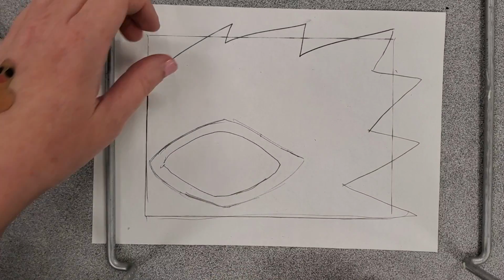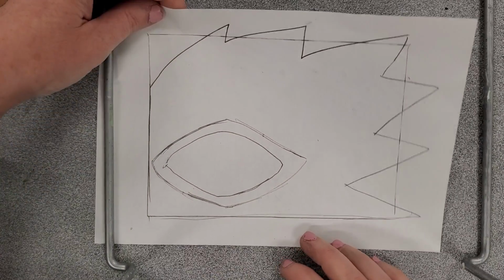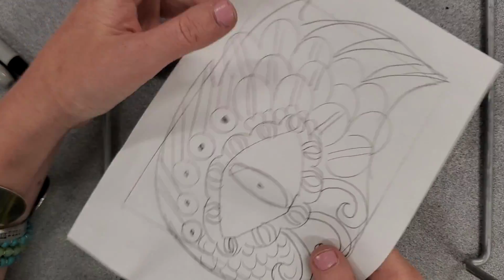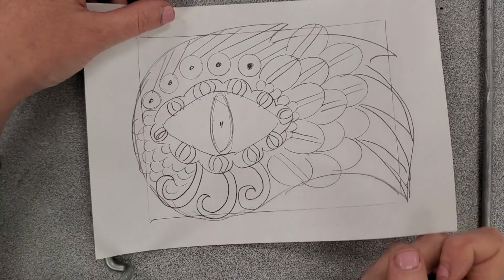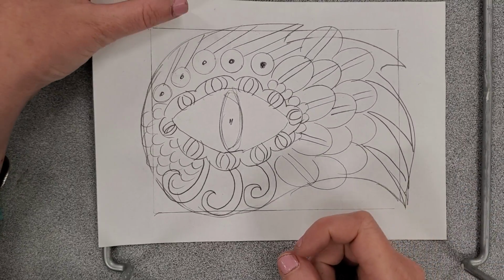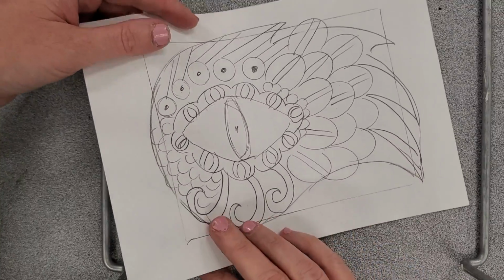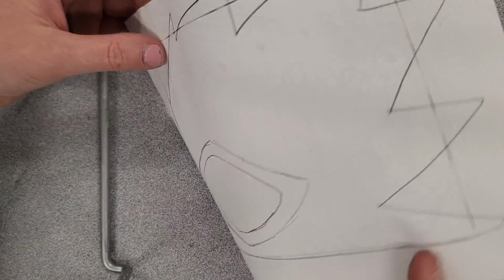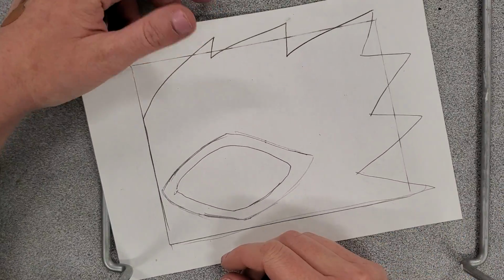For my dragon-eyed sketches, I'm going to go ahead and make sure I have 2 different sketches that I could potentially use for my dragon eye. I am anticipating a lot of students asking to start over, and so having 2 designs at the ready is just going to help with that, okay?